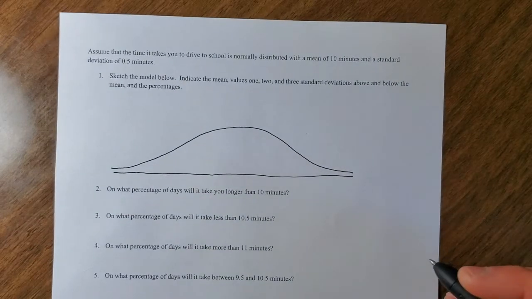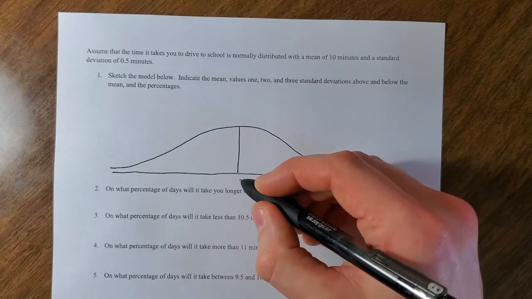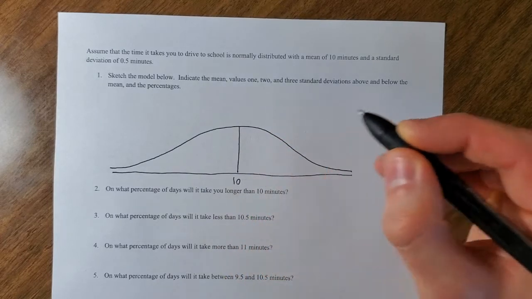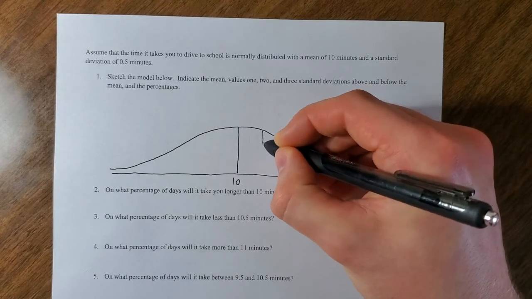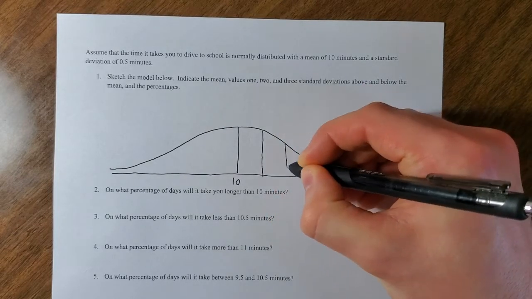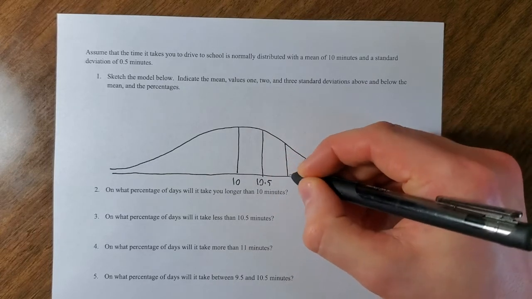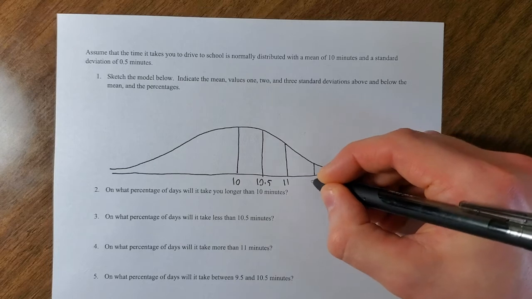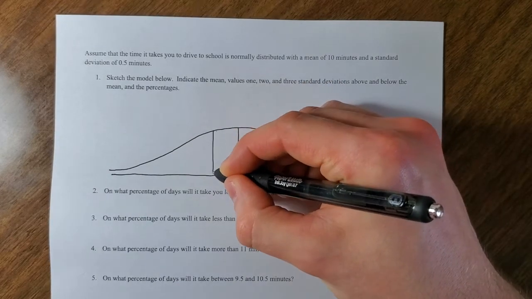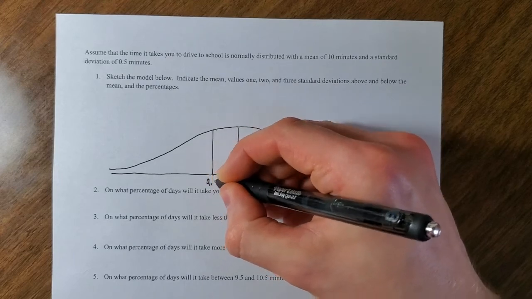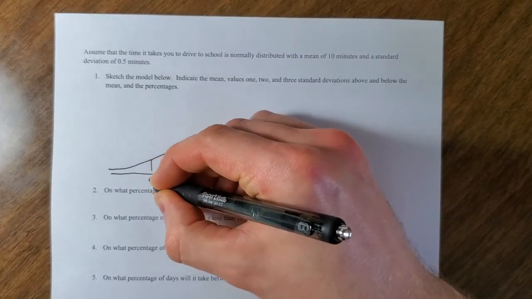Now let's just plug in what we do know. We've got our mean is that 10 minutes, and then each standard deviation is just going to be another half a minute here. So we'll draw our 3 above and our 3 below. 10.5, 11, and 11.5. On the left-hand side, we'll get 9.5, 9, and 8.5.